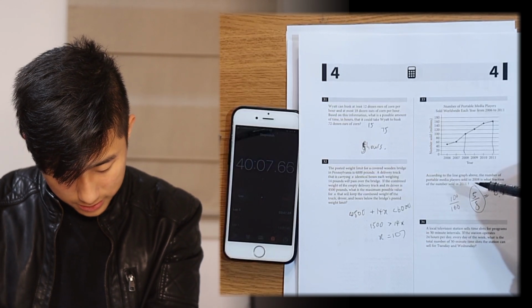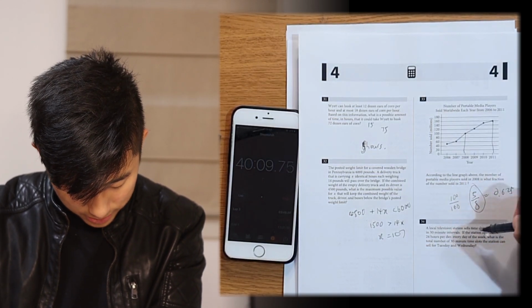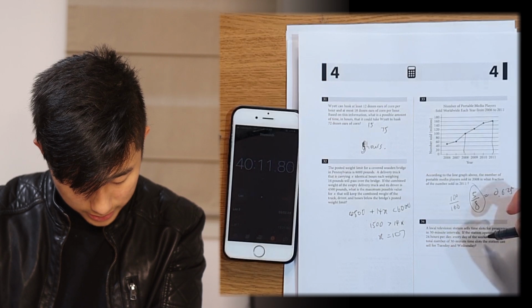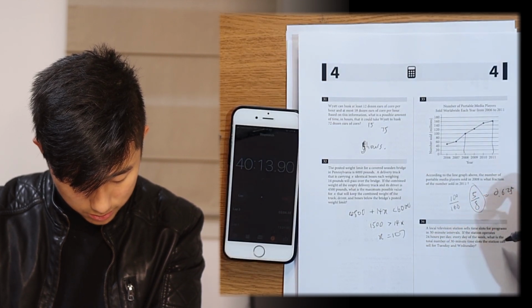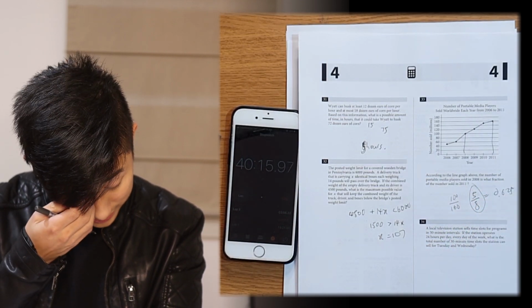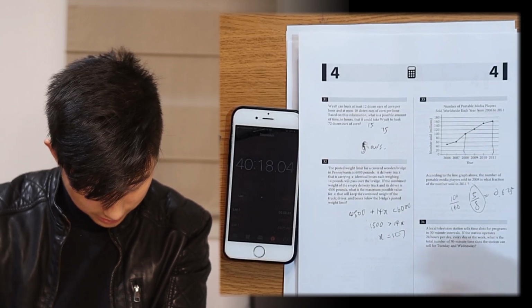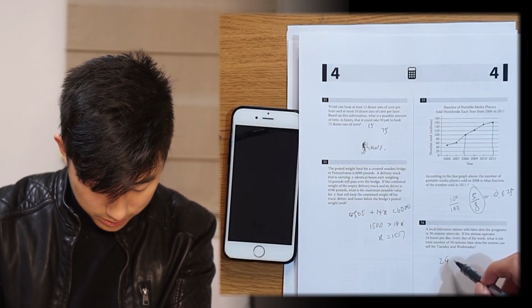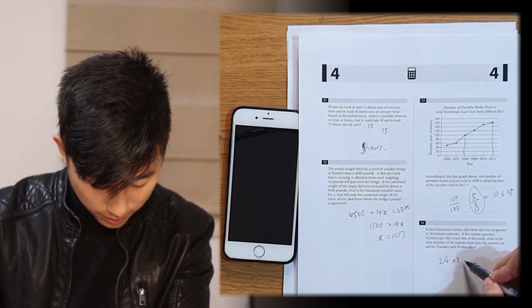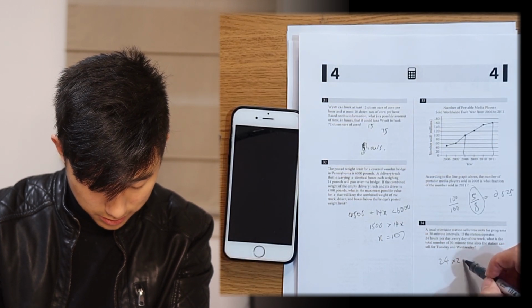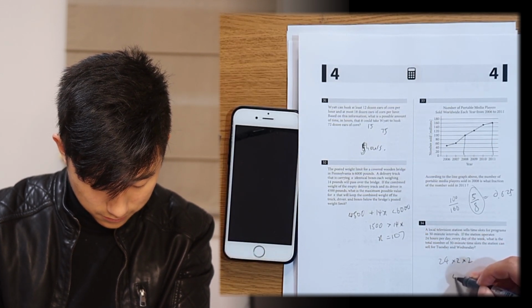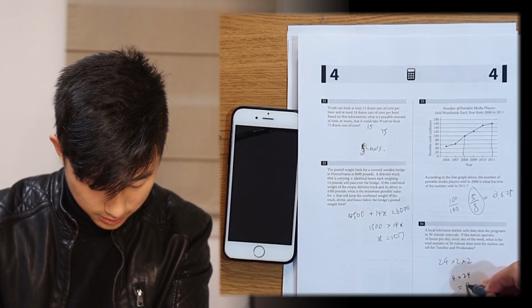A local television station sells time slots for programs in 30 minute intervals, 24 hours a day, every day of the week. What is the total number of time slots sold for Tuesday and Wednesday? Okay, so there's no need for every day of the week. 24 hours times 2 days and 2 times 30. So 4 times 24 is 96.